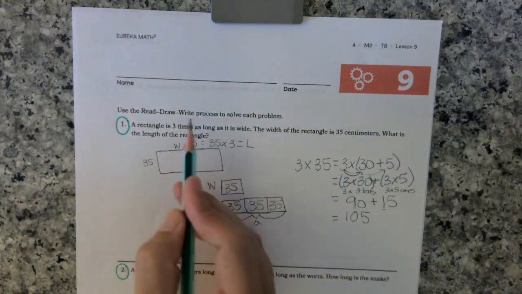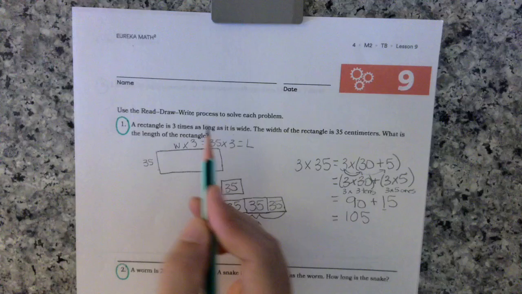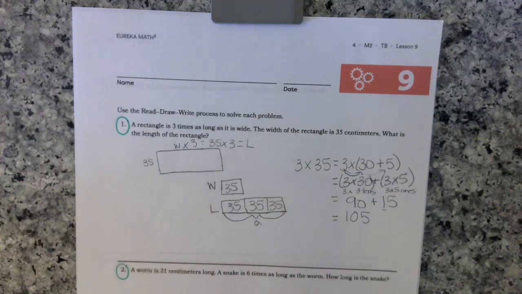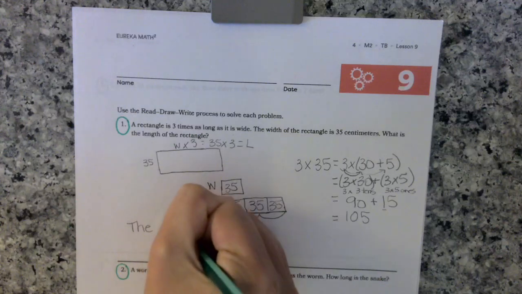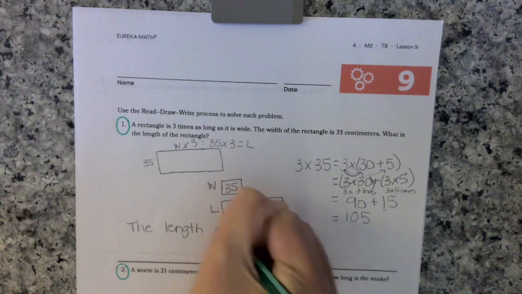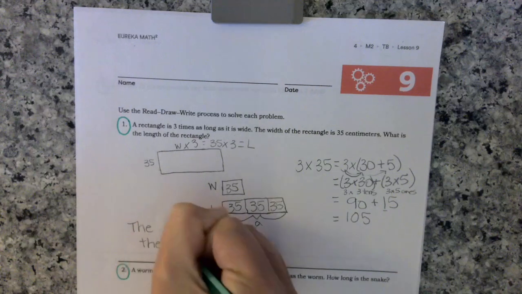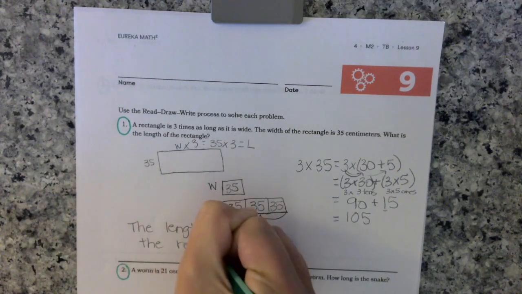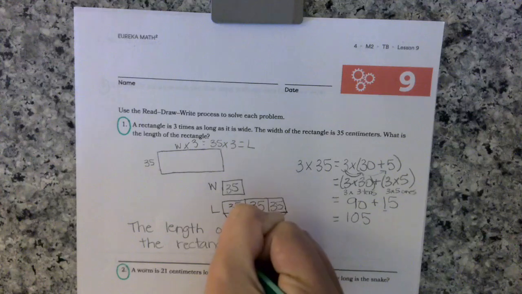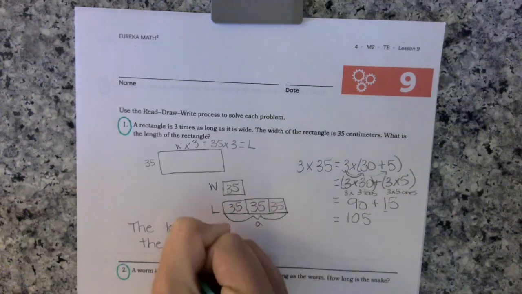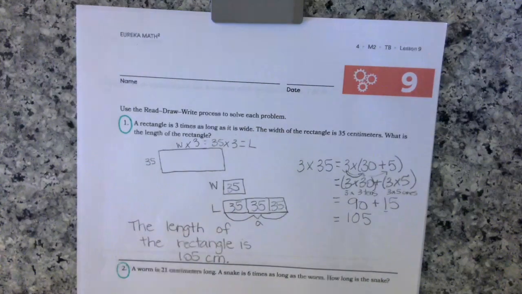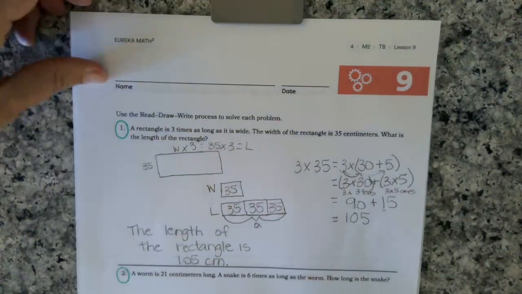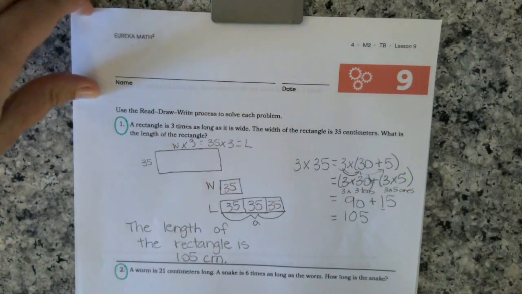So then I know I've got to go back to my read, draw, write process. What is the length of the rectangle? The length of the rectangle is 105 centimeters. Please also remember that you can pause anytime in this video if you need to catch up with what I'm writing.